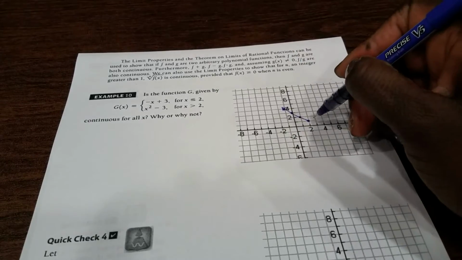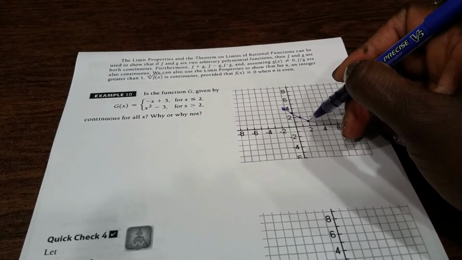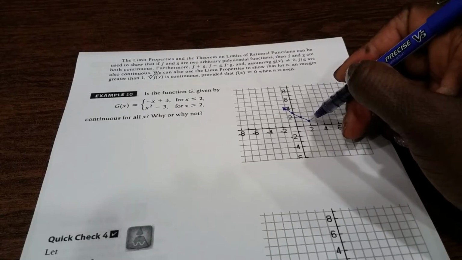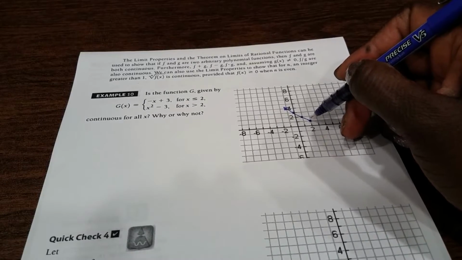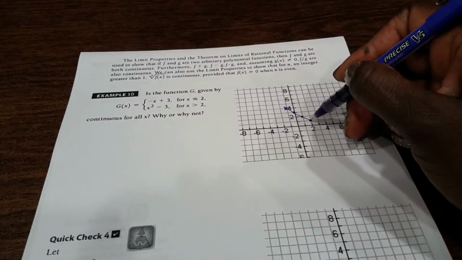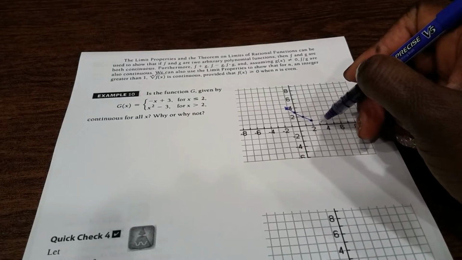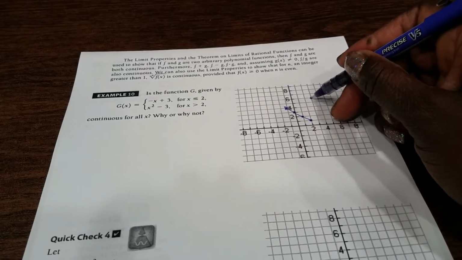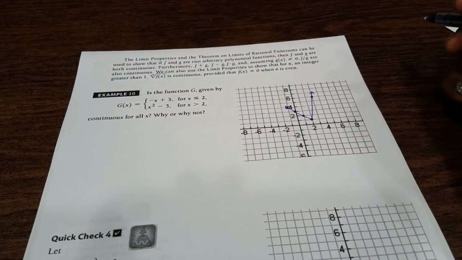Now let's try numbers that are not including 2. If we use 2 but want to write an open circle, let's see. 2 squared is 4. 4 minus 3 is 1. It happens to land here, which is already a closed circle, so we can just keep going. Let's try 3. 3 squared is 9. 9 minus 3 is 6. And now we have some points, and it should be heading out that way.